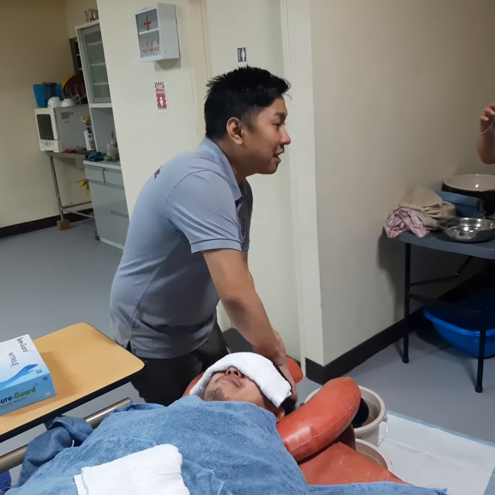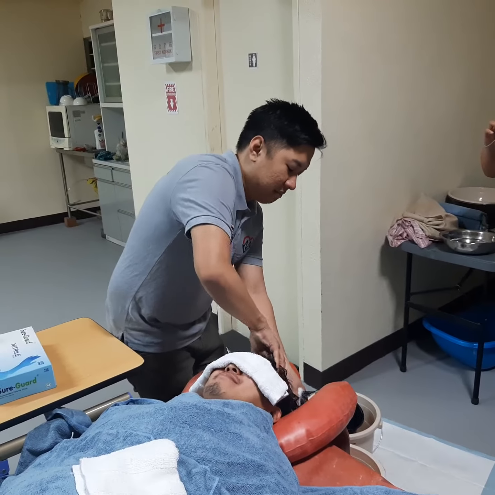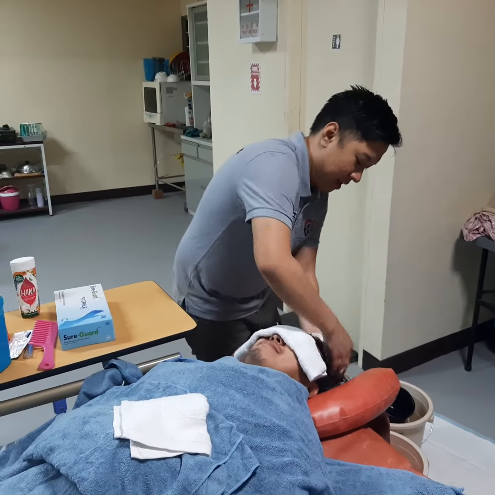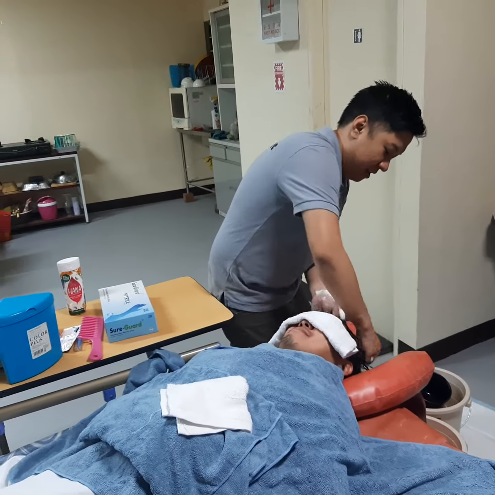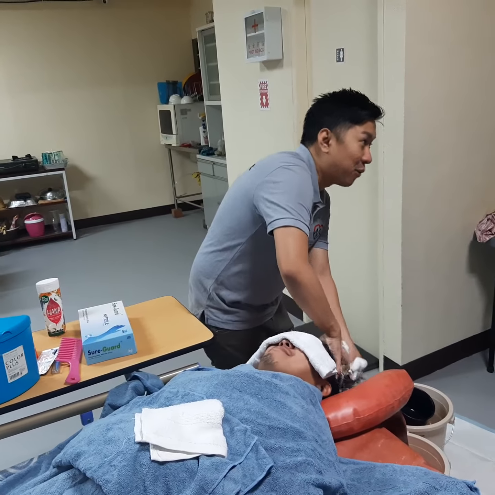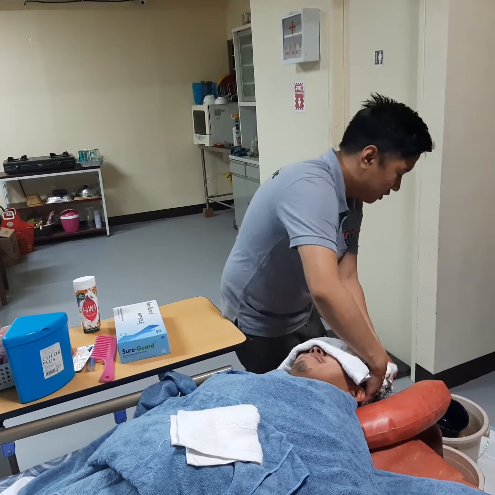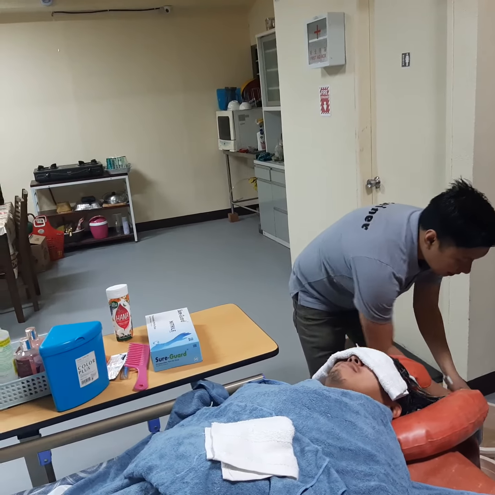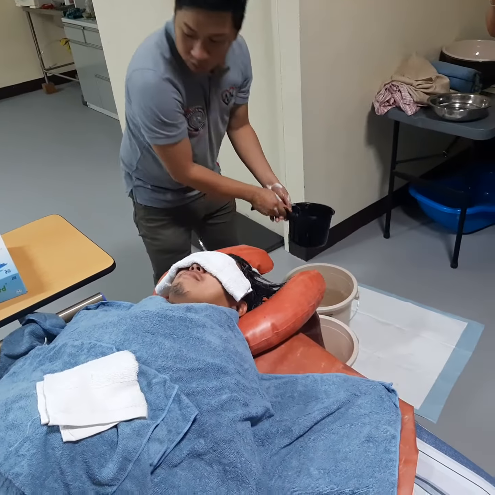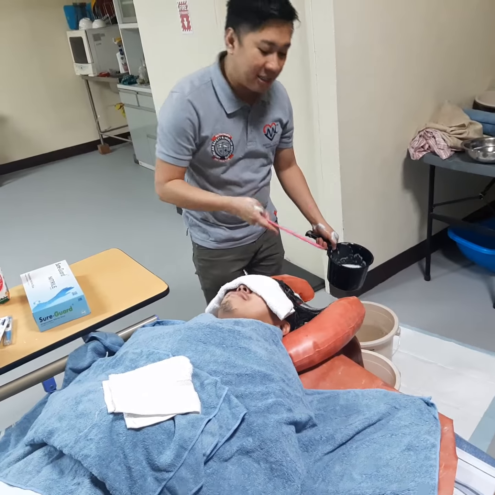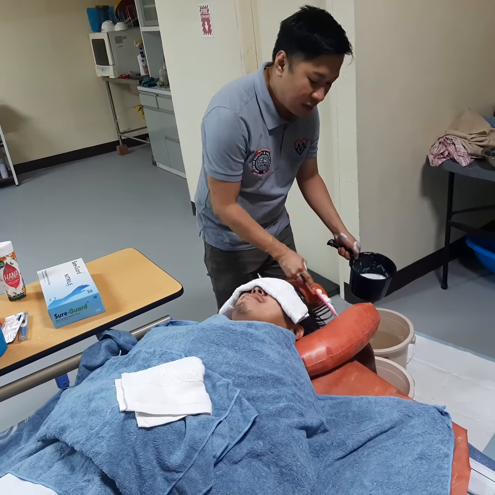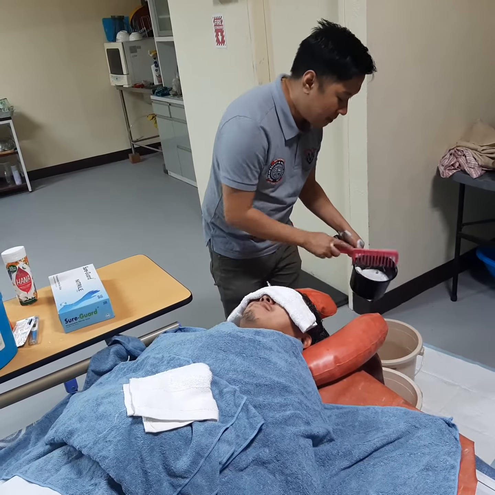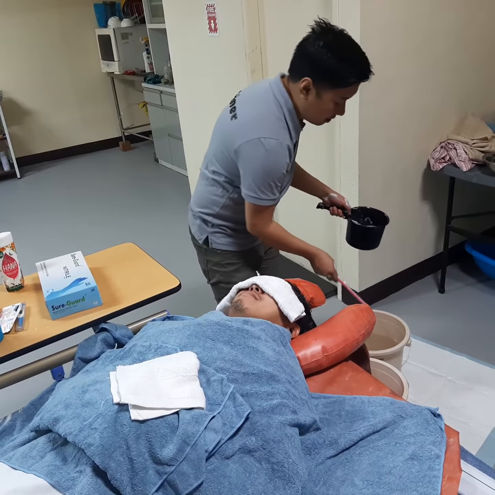Dahil ang pasyente natin is bedridden, mas maganda siyang minamassage para i-promote ang circulation. So, minamassage natin yung scalp niya, hindi yung hair, sorry, to promote circulation. And then afterwards, you comb the hair again to remove the excess, lalo sa mga mahaba. So, para mas madali natin siyang i-rinse.